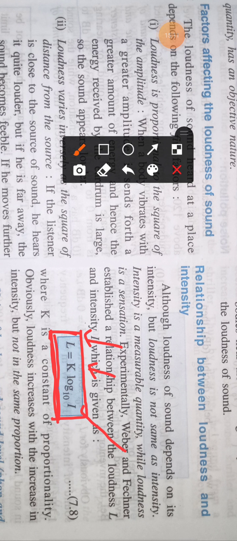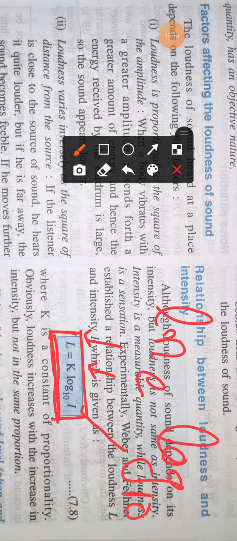And log has a base of 10. Obviously you know that ln has a base of e, but log has a base of 10. So L is equal to k log I. This is the relation between loudness and intensity. So loudness and intensity are proportional, but they are not directly proportional.